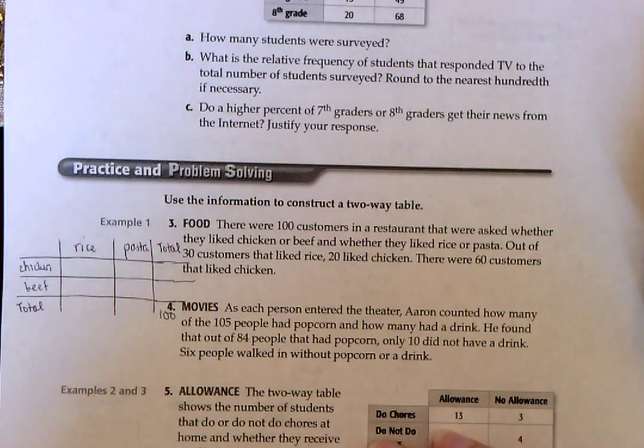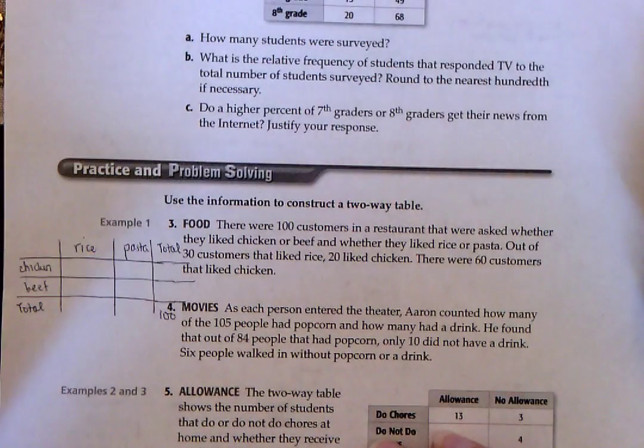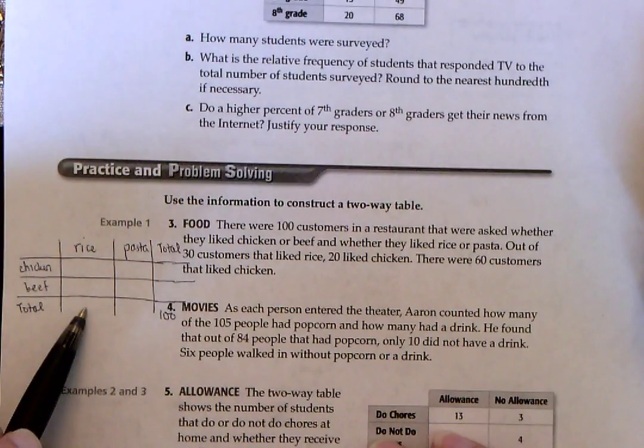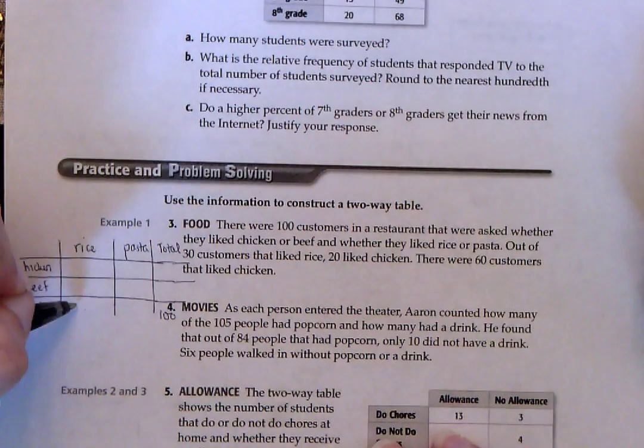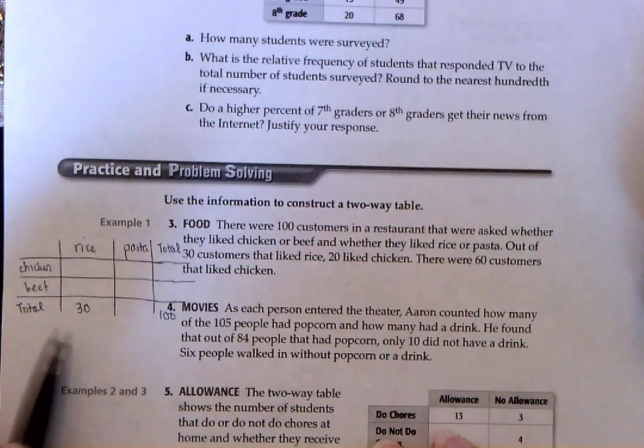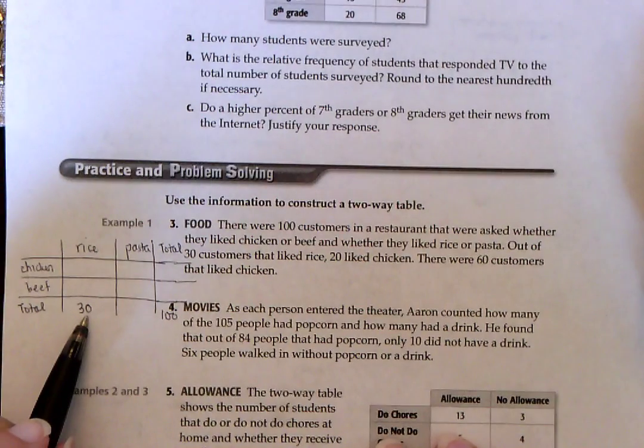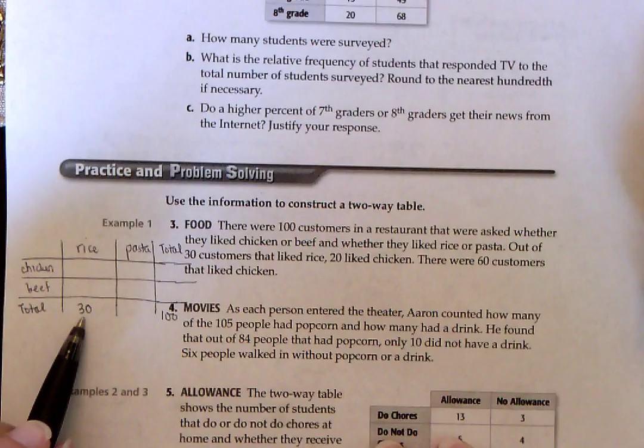So out of 30 customers that liked rice, they told us you've got 30 customers that like rice. So let's put a 30 for the total amount of people that like rice. Okay? Out of those people, 20 liked chicken as well.